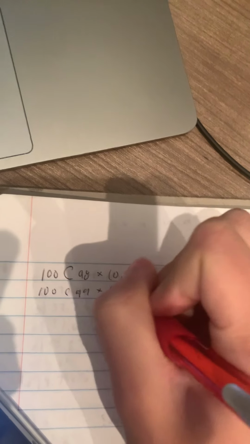Okay, so you just do the same thing for the others, combination, except for 99 outcomes.